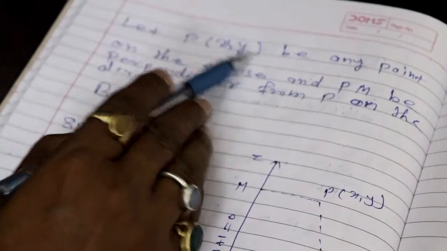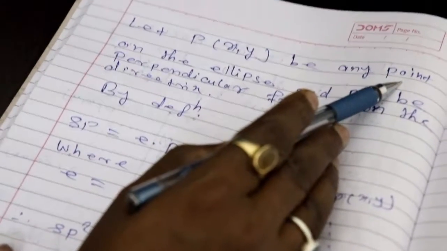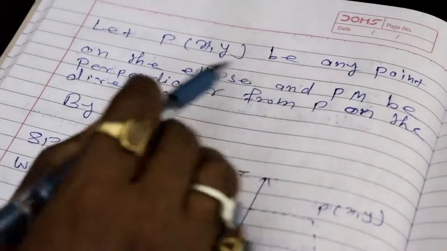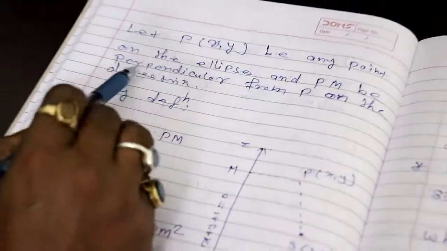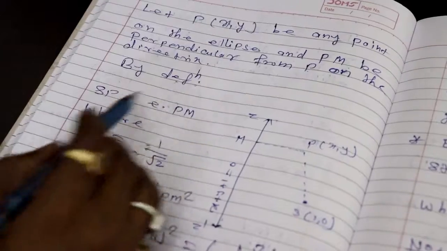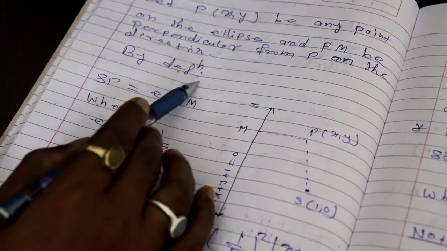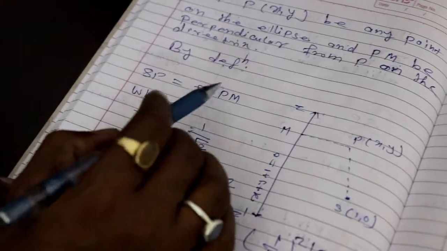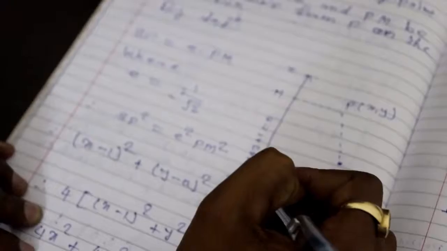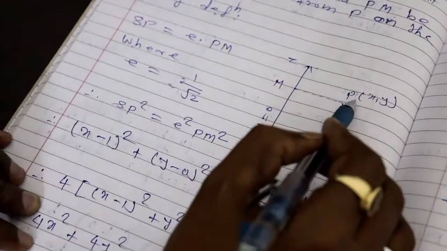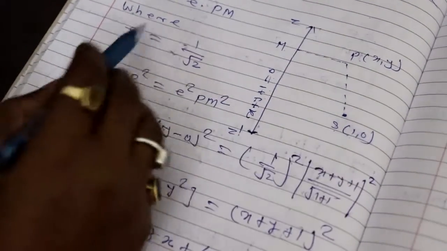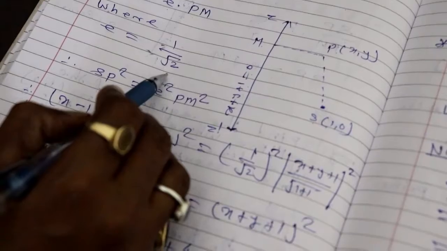Let P(x, y) be any point on the ellipse, and PM the perpendicular from P to the directrix. By definition, students, SP = e·PM. Here ZZ' is the directrix with equation x + y + 1 = 0, P is (x, y), the focus is (1, 0), and e = 1 upon root 2.